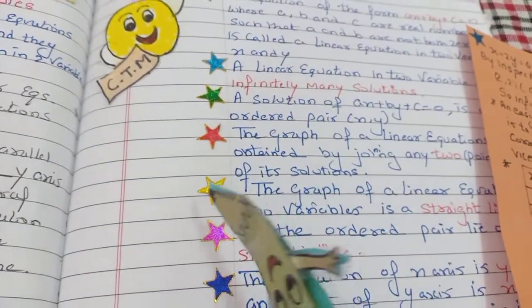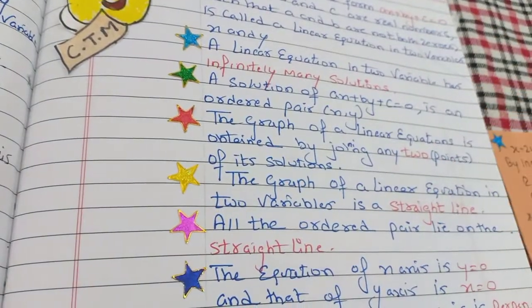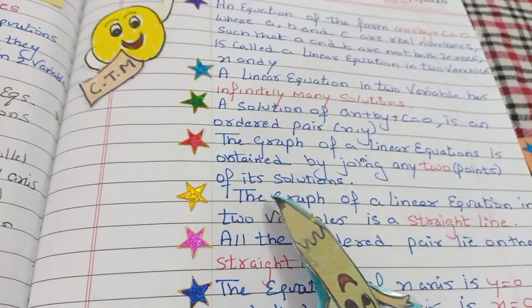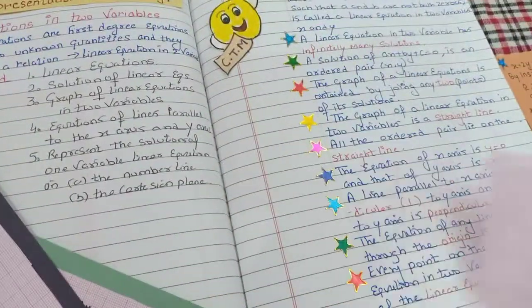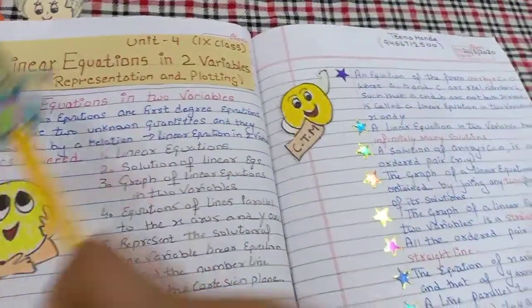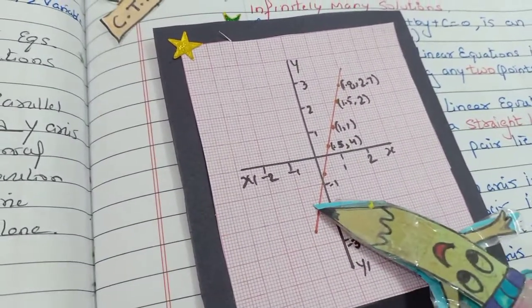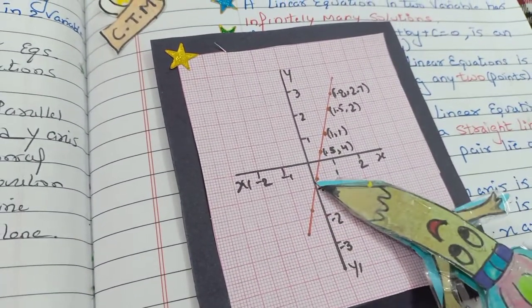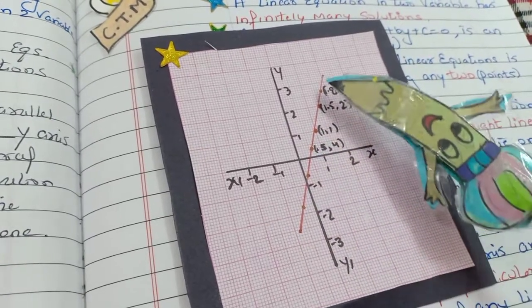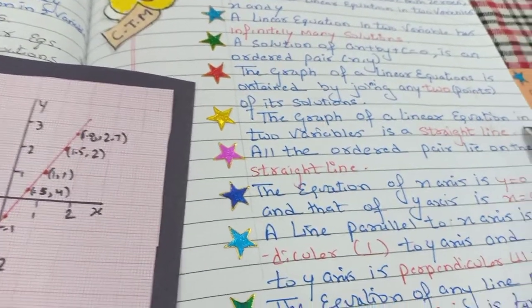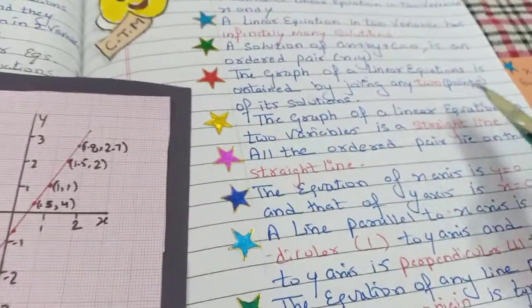Now the fourth point: the graph of a linear equation is obtained by joining any 2 points in a solution. Here I am making a graph of a linear equation for you. Look at this. By joining any 2 points on graph paper, I get a representation of the linear equation in the form of a straight line. Once again, the graph of a linear equation in two variables is a straight line.